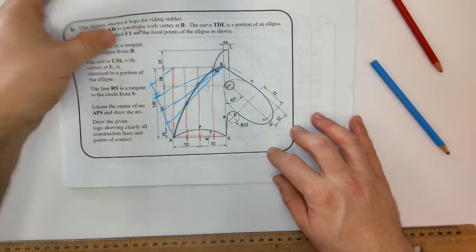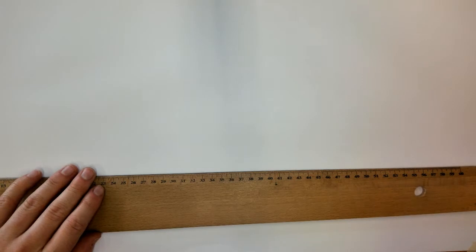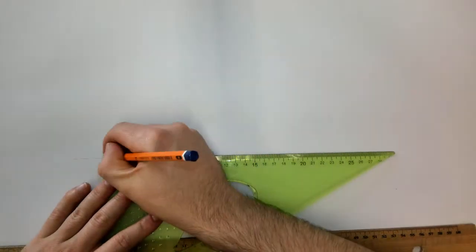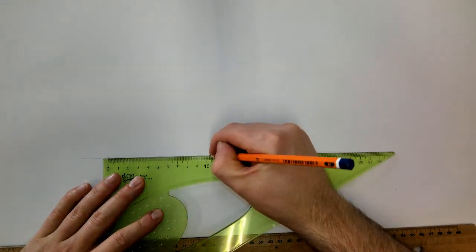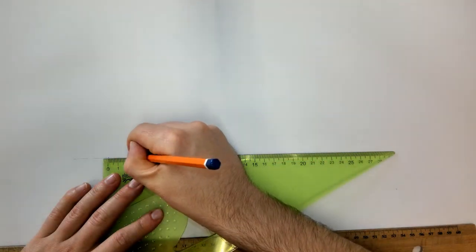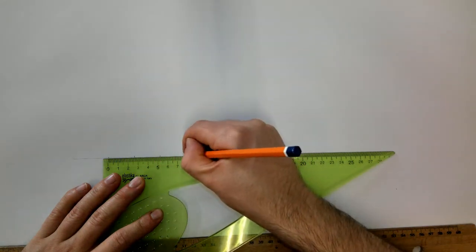Now, if you wanted to, you could sketch out the whole question in one go, and then start. Right, so what was I saying? The base was 104, and then every 26 along the base, 26, 52 and 78.